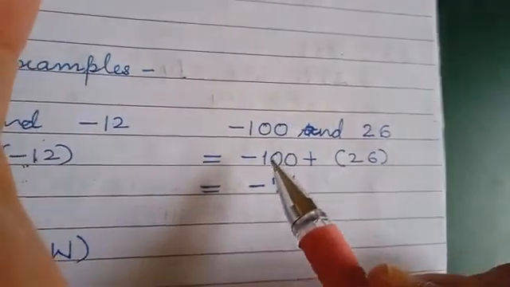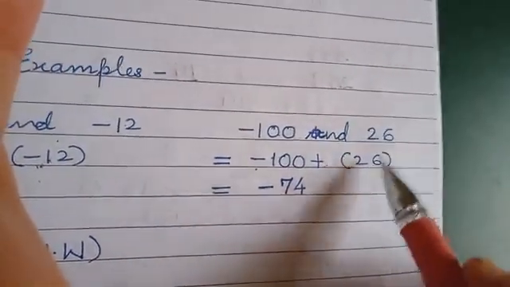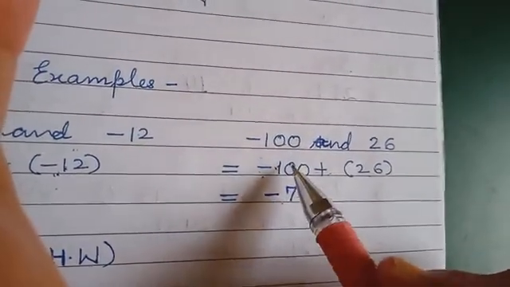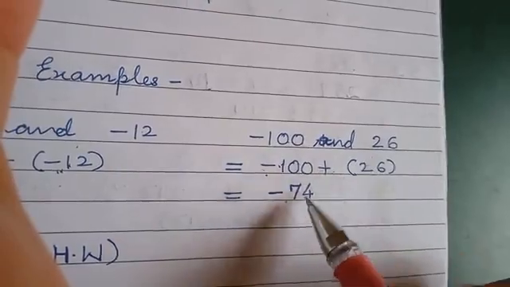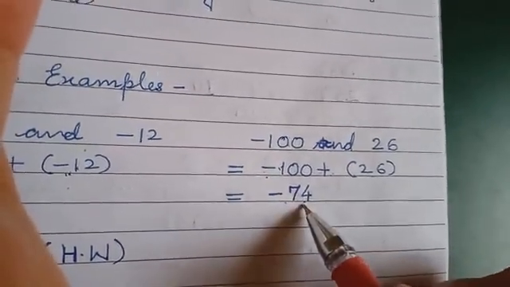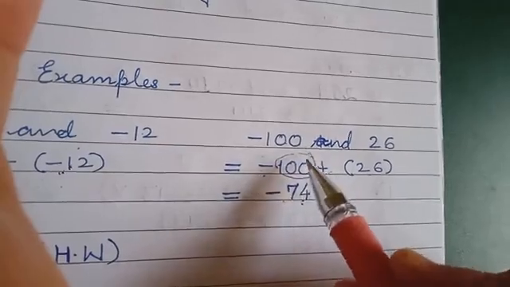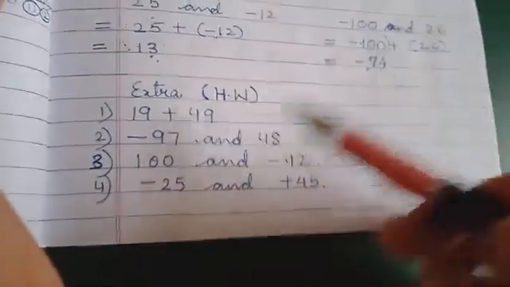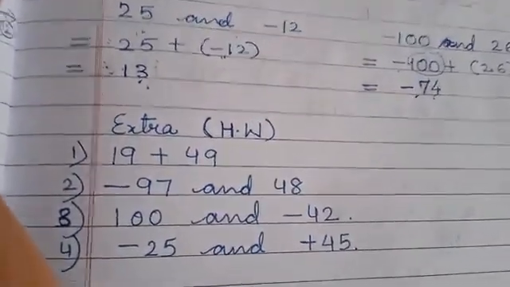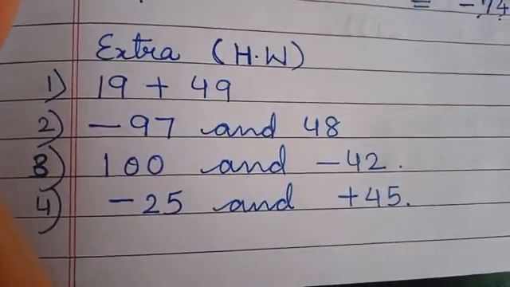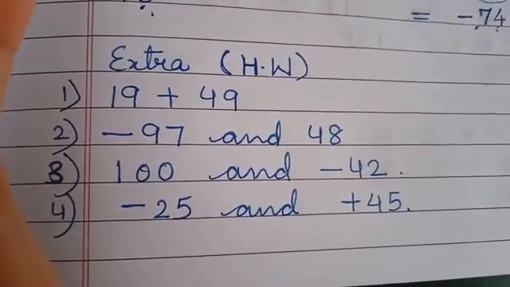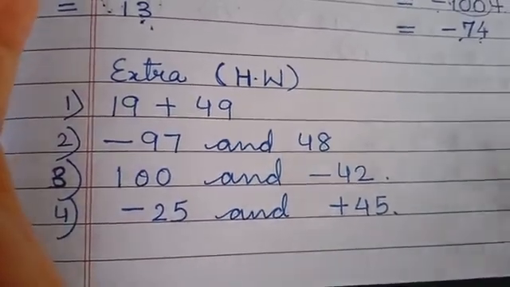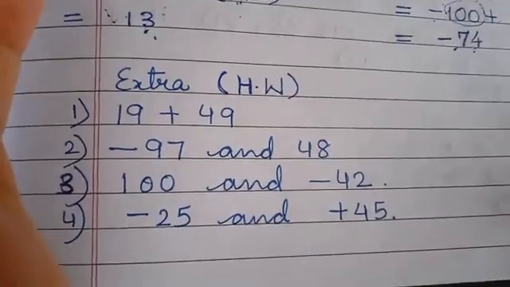In the same way here also you can see minus 100 plus 26. I told you any one sign is minus, so subtract. So 100 minus 26 is 74. Now which sign to apply? The greater integer's. What is the greater integer between 100 and 26? Minus 100. So put minus. Okay. So this is homework, children. You can see these homework examples. Please solve them.